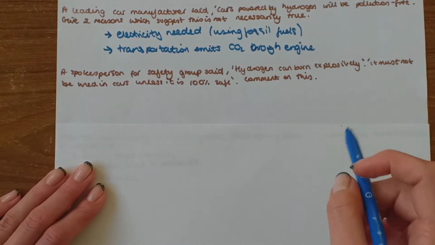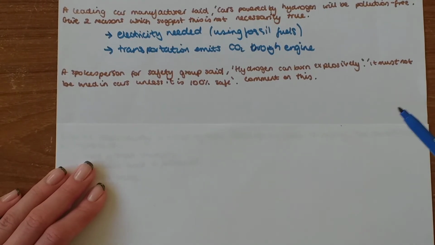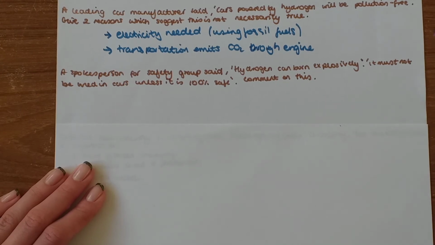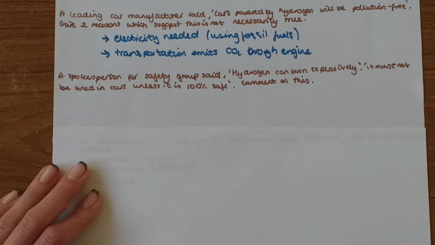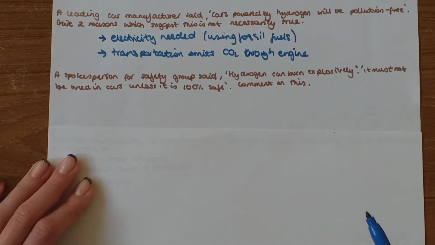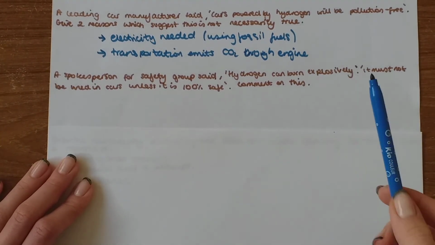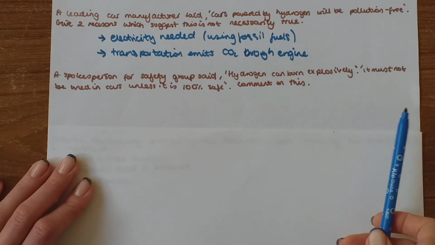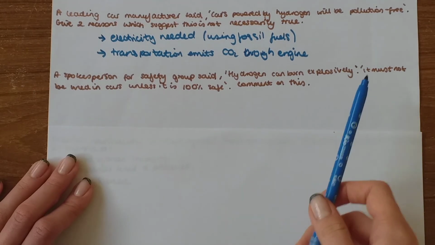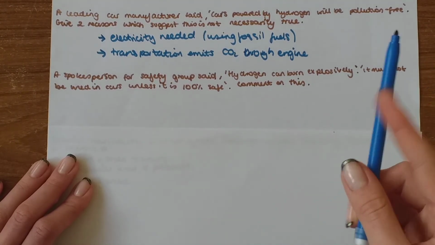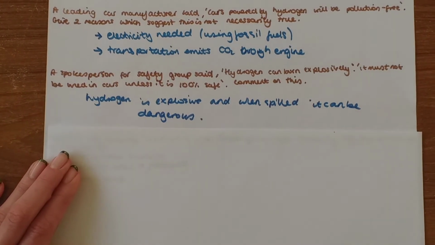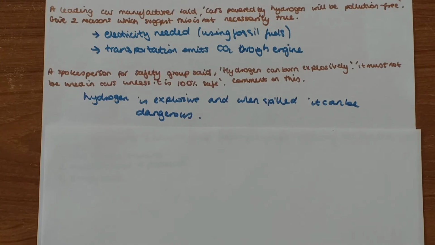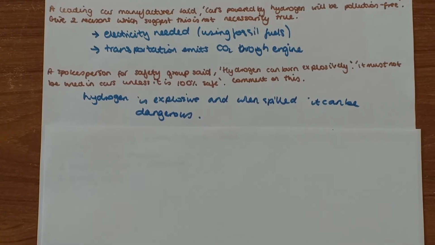And when it's used in cars, it can be spilled from the engine on the road, which can be dangerous to people around, because if it's spilled from the car on the road and it explodes with air, it will explode. And this could cause danger for humans. So in this question, we basically agree with what the spokesperson for the safety group said.